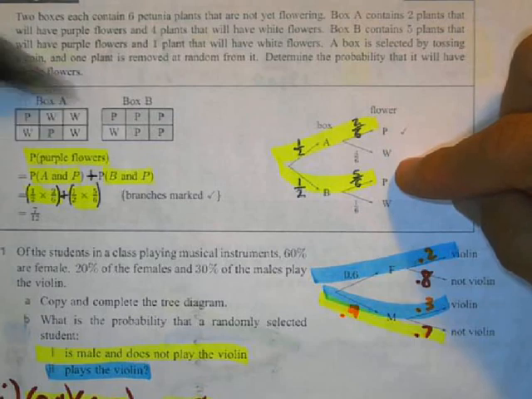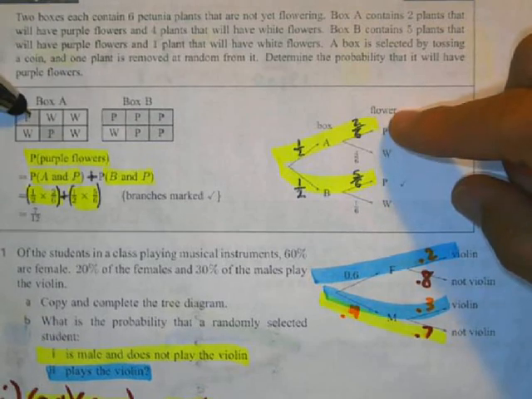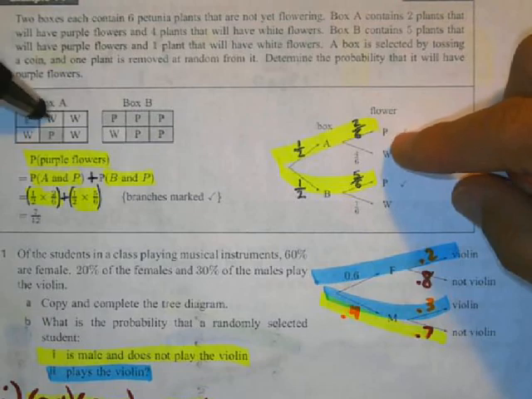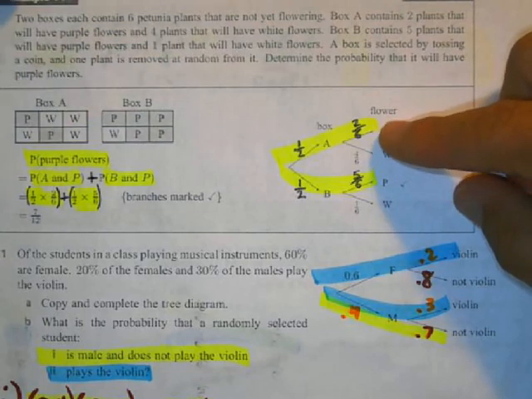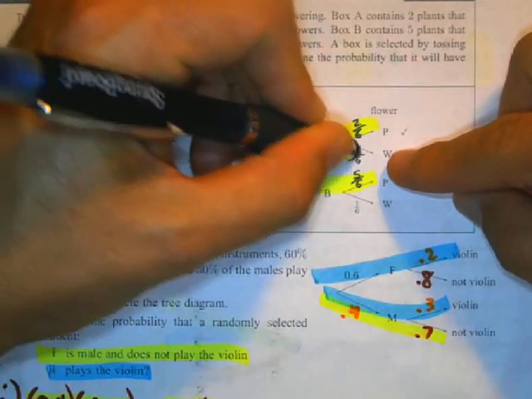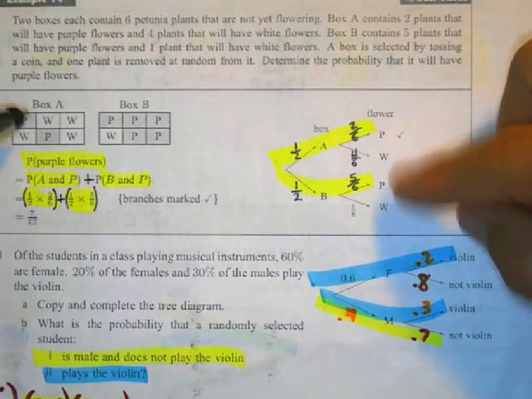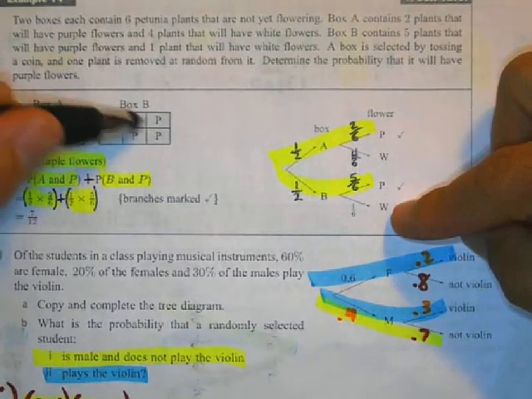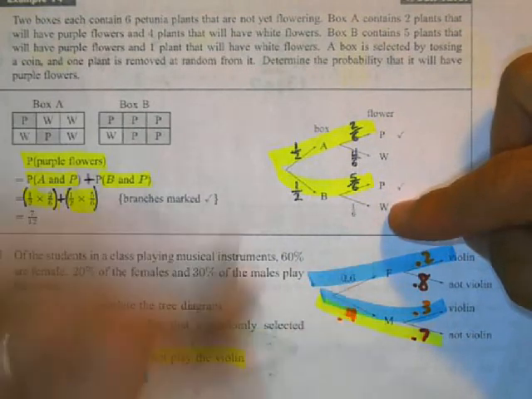So if you look at box A, there's 2 purple flowers and there's 4 white flowers. So that's why this is 2/6, and then this here is 4/6. Okay. And for box B, there's 5 purple flowers and then 1 white flower.